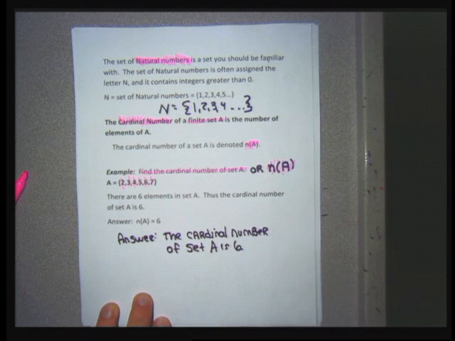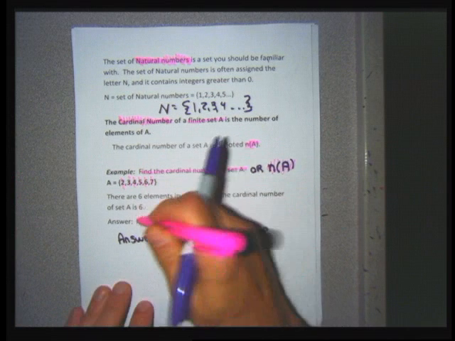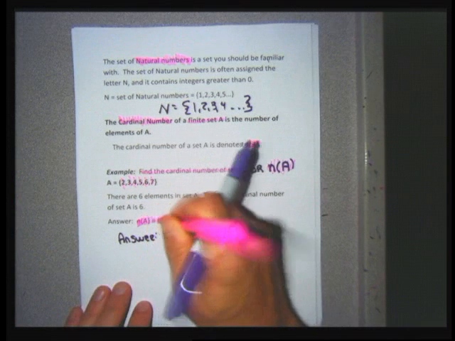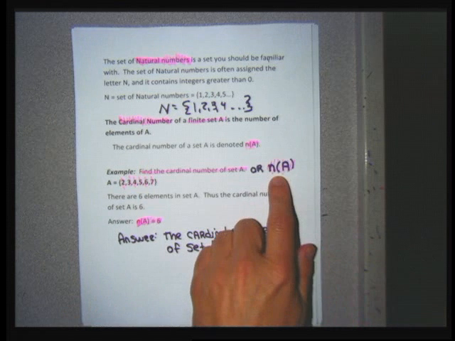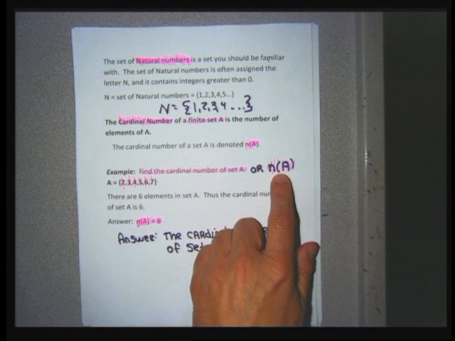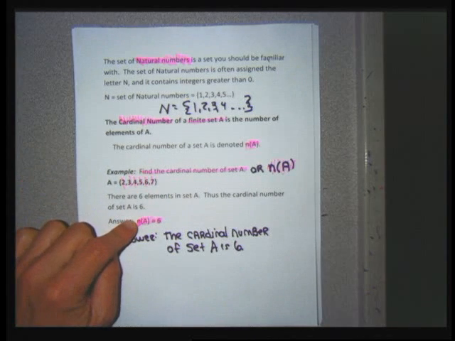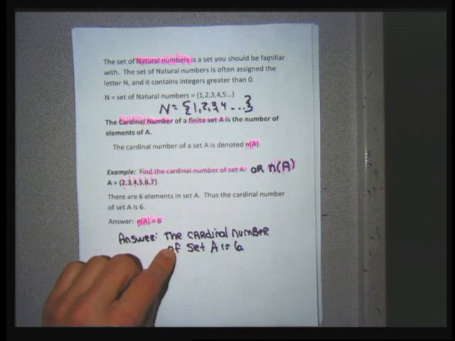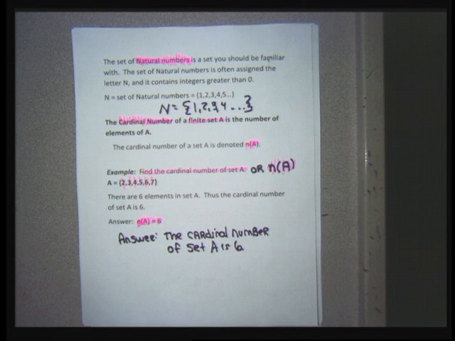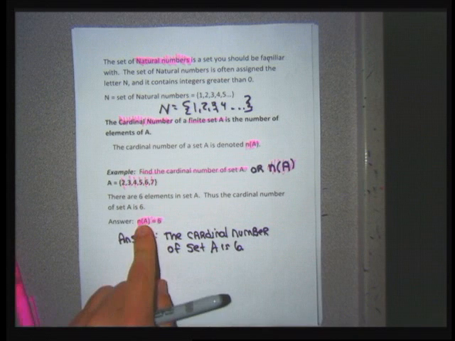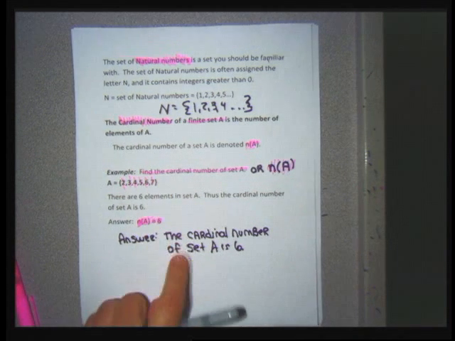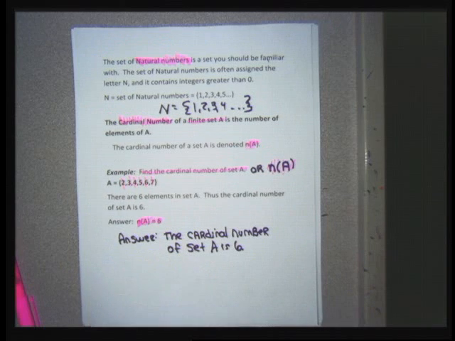But it's probably not the best answer because it's really wordy, and this version of the answer means the same thing because that symbol right there means the cardinal number of set A, and that's what I'm trying to find. So I'm going to use this symbol more so than using a sentence definition for the cardinal number, just because it's easier for me to write. But if you are asked to find the cardinal number and you write a little sentence, it's completely fine.